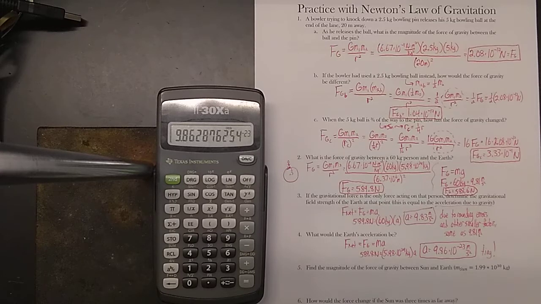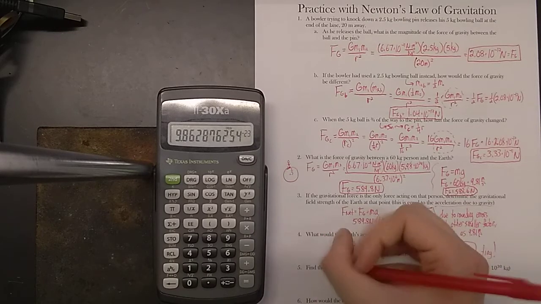We'll do 5, 6, and let's see here. We can probably try and get up to 8 though. Find the magnitude of the force of gravity between the sun and the earth, with the mass of the sun being 1.99 times 10 to the 30th kilograms.